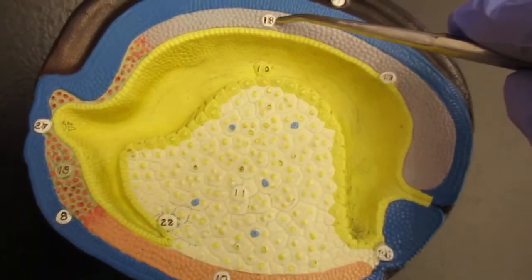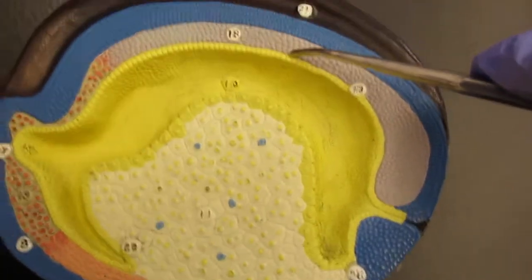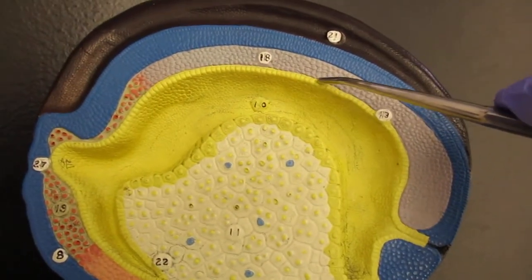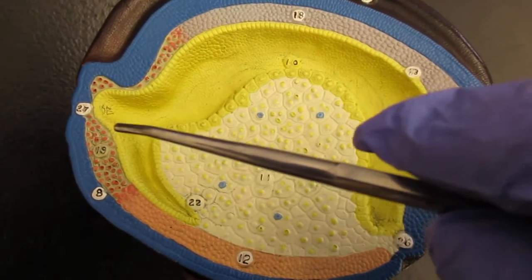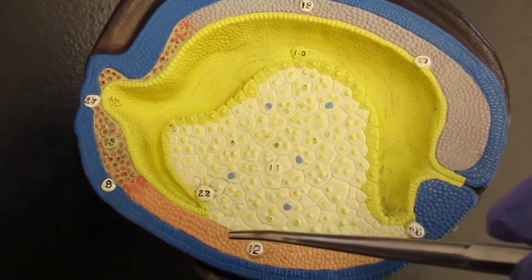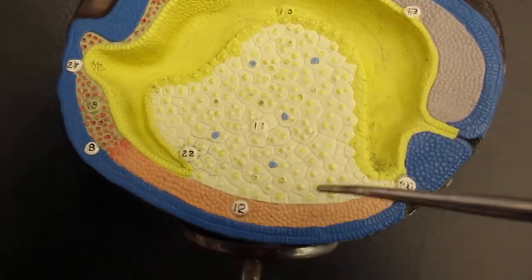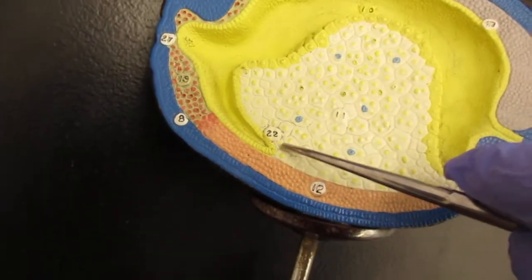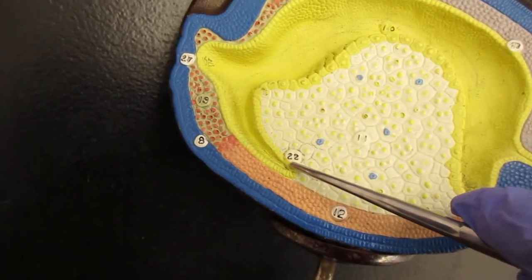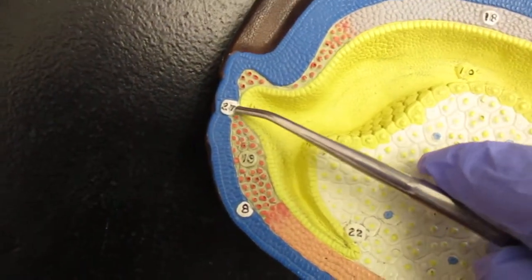We can see the notochord right here. Endoderm again. And we can see the mesoderm again. And we can see the diverticulum right here. Oral invagination right here.